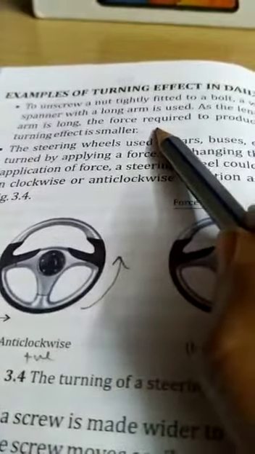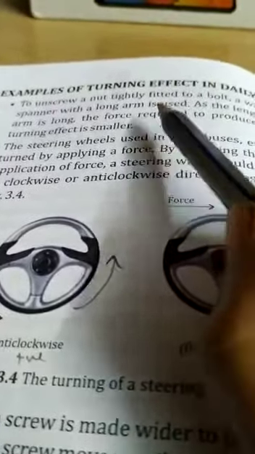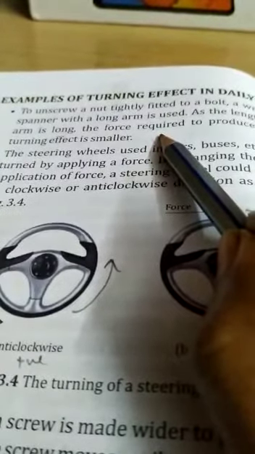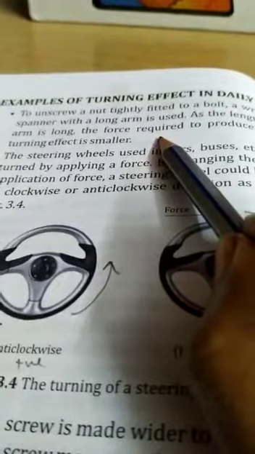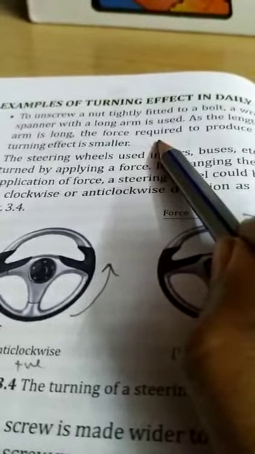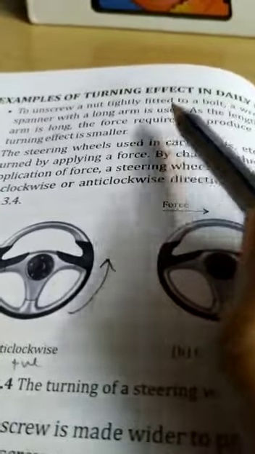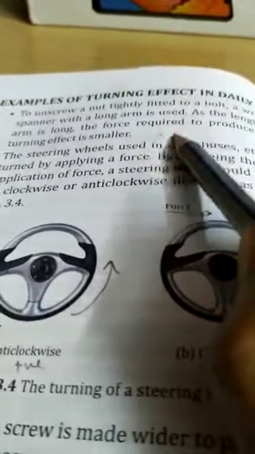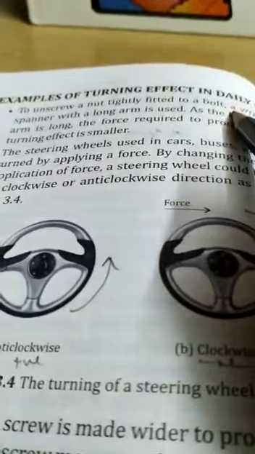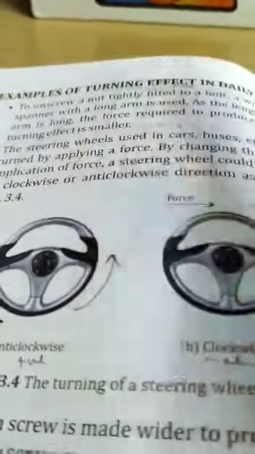Suppose in this case we use a spanner whose arm is very short. Then the magnitude of the force required is more and it is difficult to open the nut. So it is the line of force and the magnitude of the force which affects the turning effect.